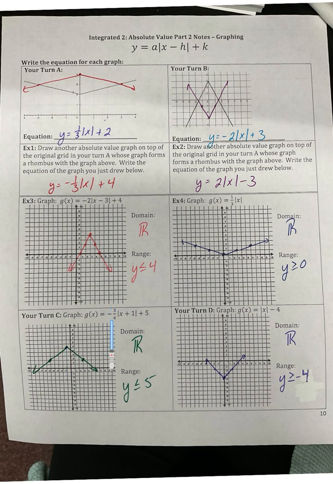The slope is negative, which means we're going to be opening down. So I'm going to go down 3 and over 4. So down 3 to the right 4, down 3 to the left 4. And I draw my rays. Again, it keeps going left and right, so our domain is all real numbers. But it starts at this point and opens down, and that point has a y value of 5, so the range is y is less than or equal to 5.